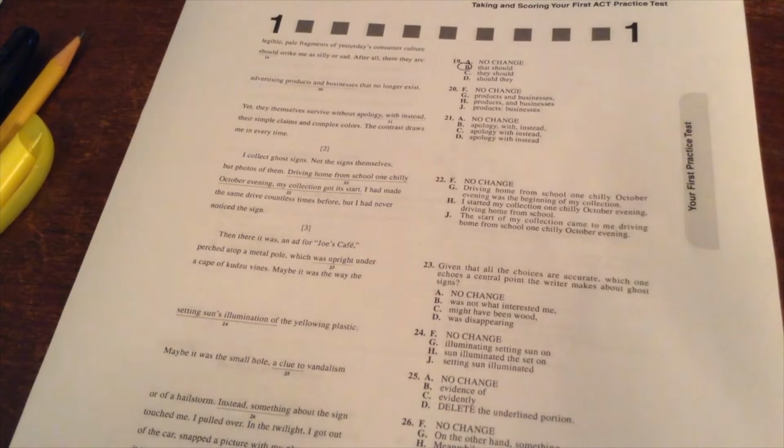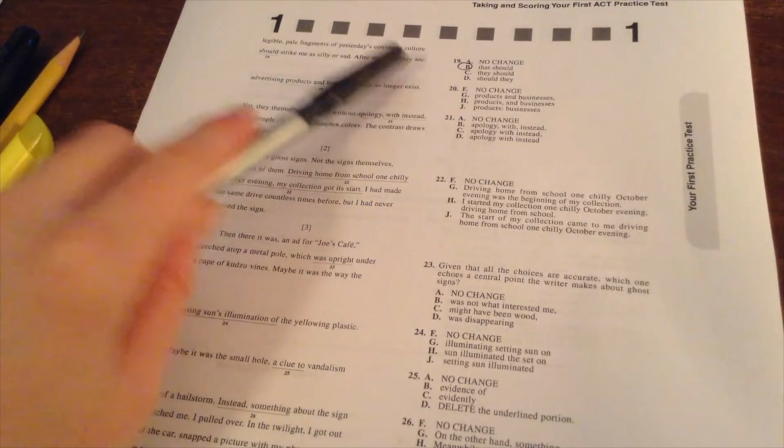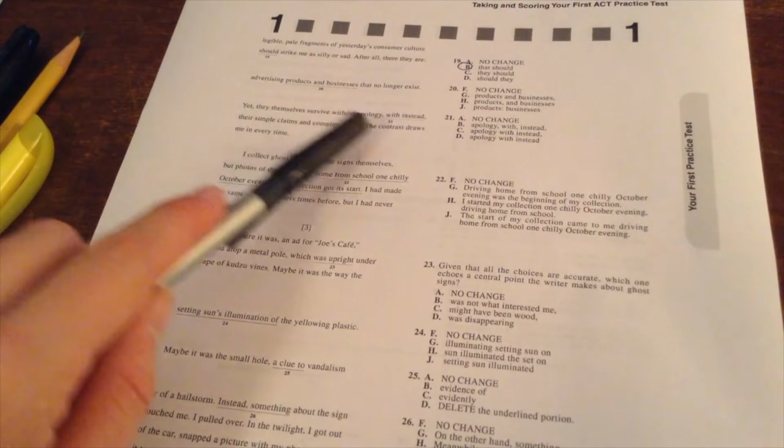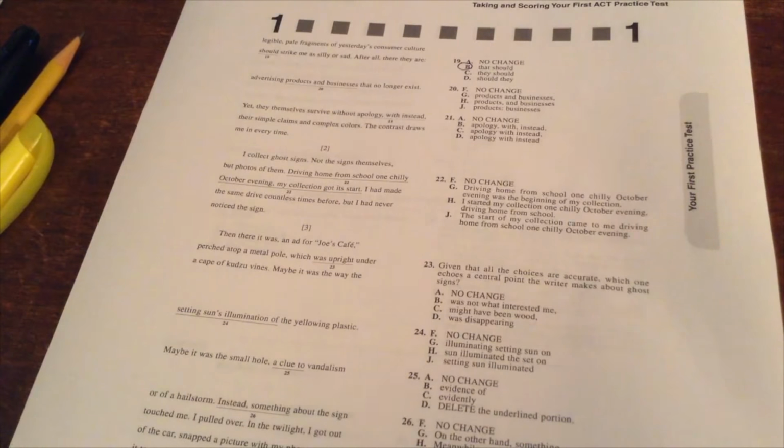And this is because should is talking about the words that remain, so the proper pronoun for those would be that should, the words that should remain. And then number 20, "After all, there they are, advertising products and businesses that no longer exist."